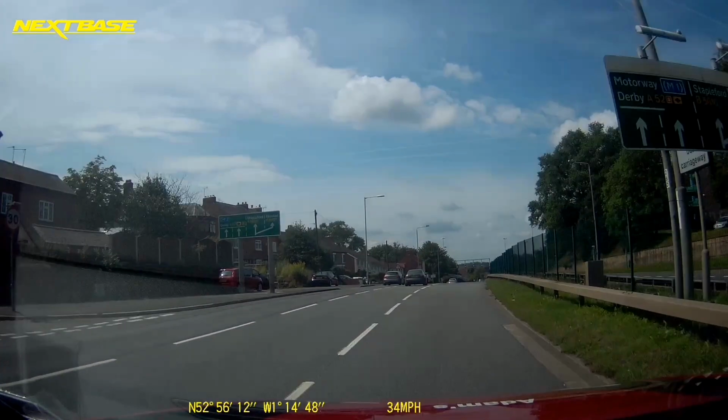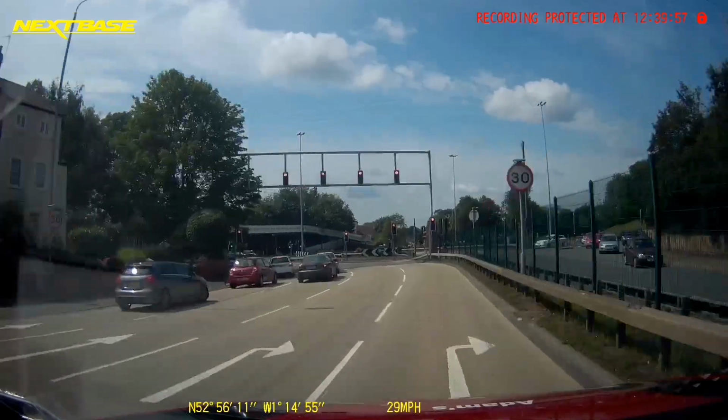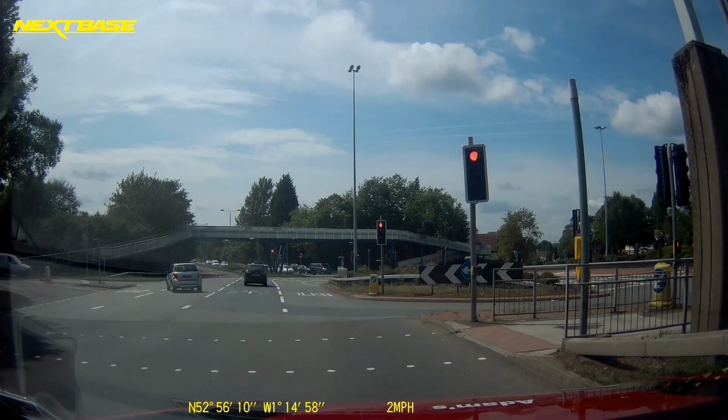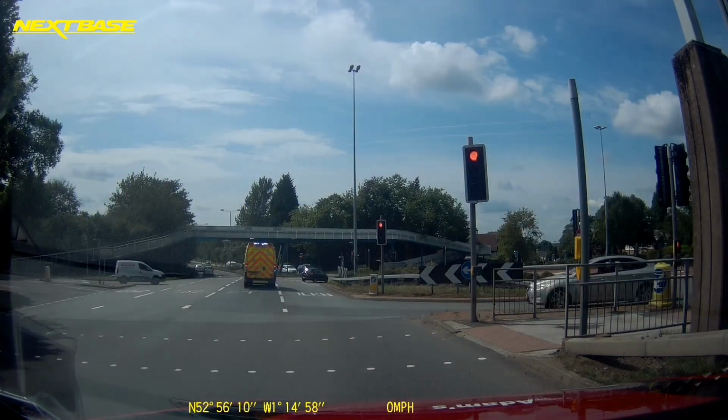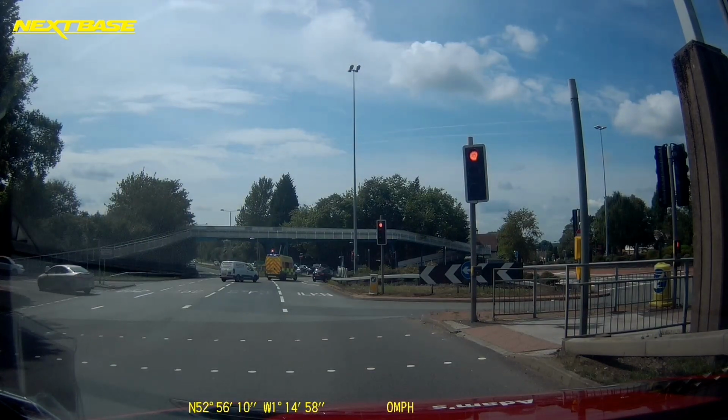So now I'm coming down to the traffic lights. Lights are on red, so I'm going to stop. Quite ironically here, there is an ambulance that comes past, but there is a big gap on the left of me, so I don't have to move.